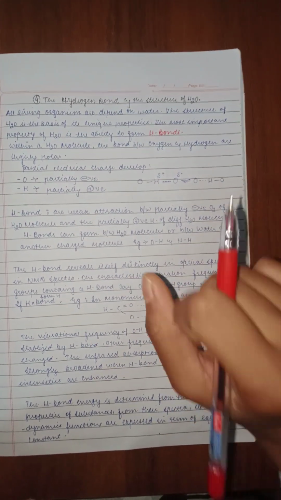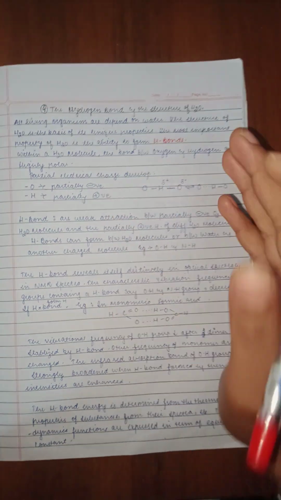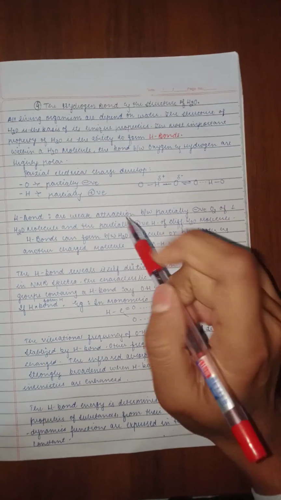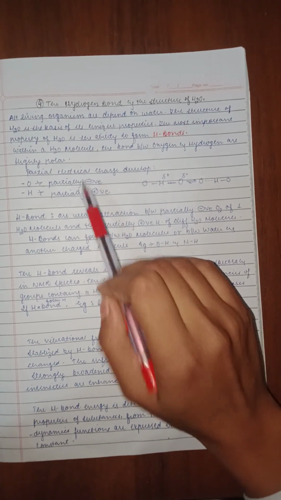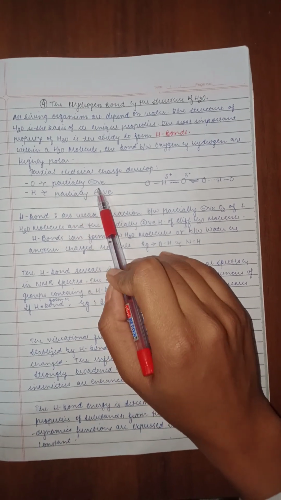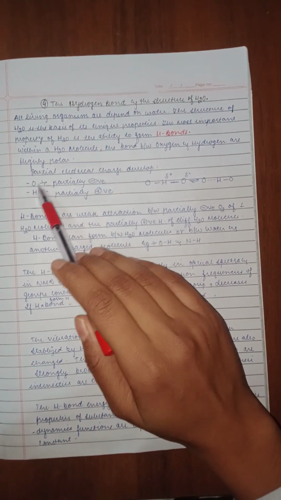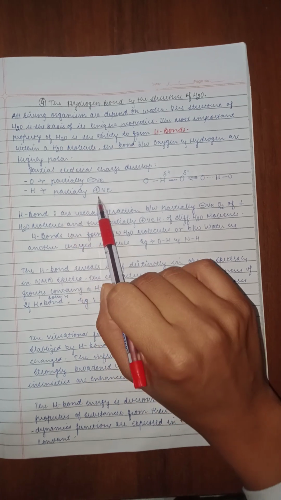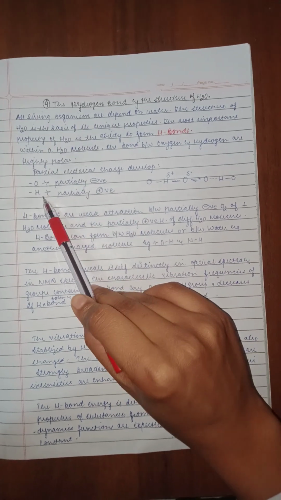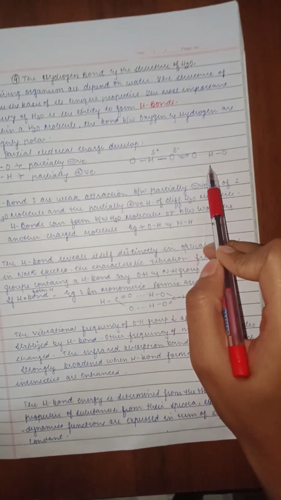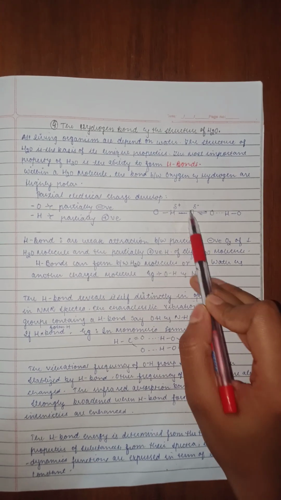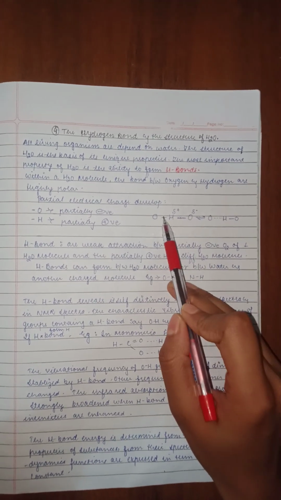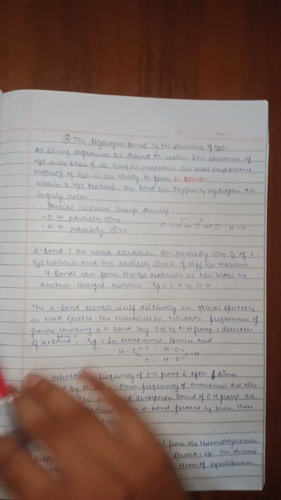Within a water molecule, the bonds between oxygen and hydrogen are highly polar. The partial electrical charges developed on a water molecule are the partially negative charge that develops on the oxygen atom and the partially positive charge that develops on the hydrogen atom. Here we can see that the oxygen has a partially negative charge and the hydrogen atom has a partially positive charge.